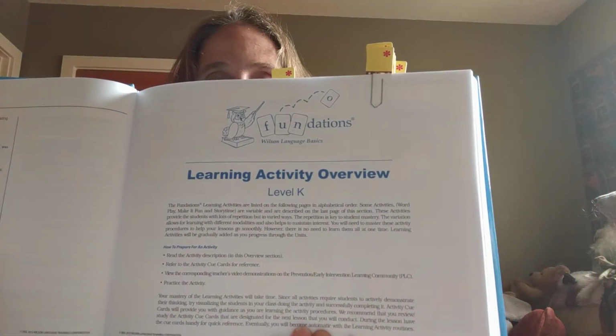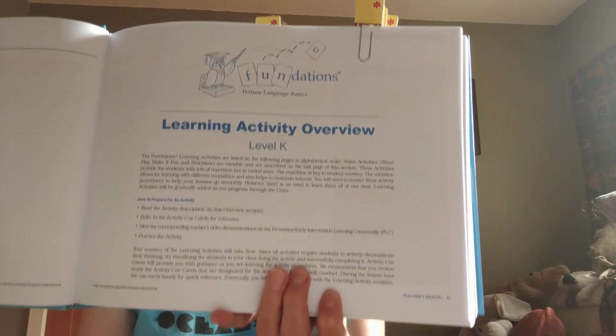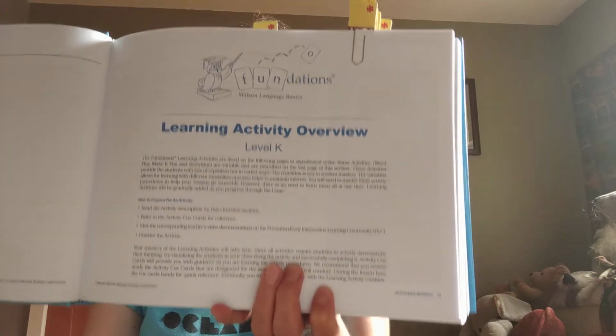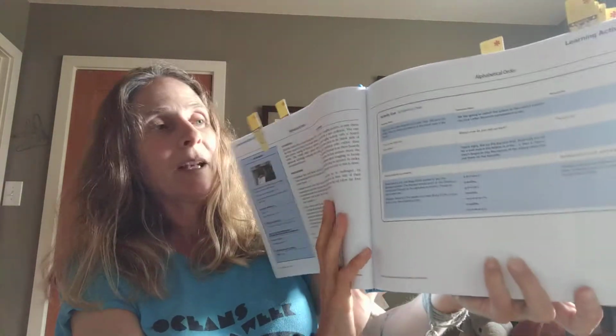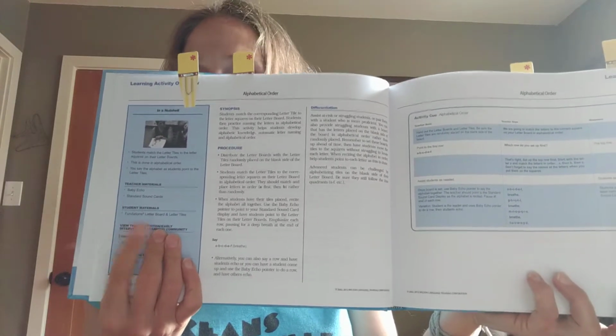Then this next section is an activity overview. So this overview gives you a breakdown of exactly what you do for each different activity in FUNdations. So for example, an activity that you will do in kinder is alphabetic order. So all the blue boxes are teacher information.